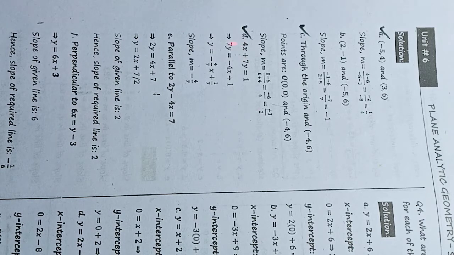In part D we are given an equation of a line, 4x plus 7y equals 1. First, we arrange this in the form y equals mx plus c. So in this form, we have to separate y on the left. So we have 7y equals minus 4x plus 1.